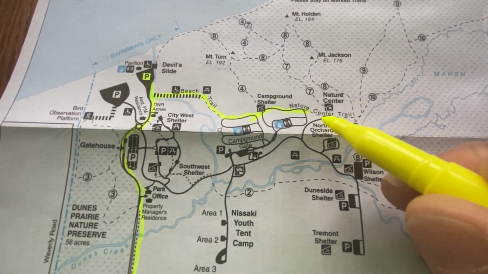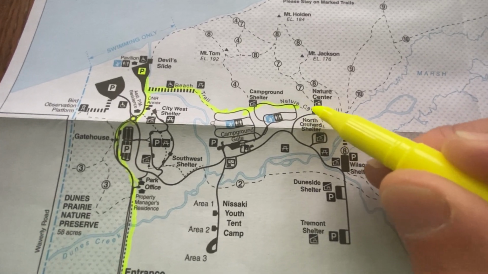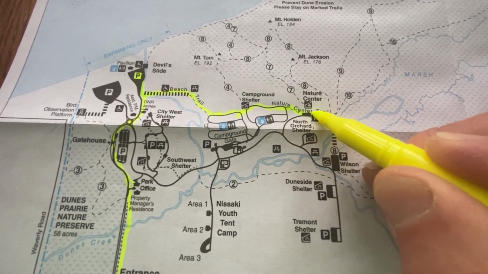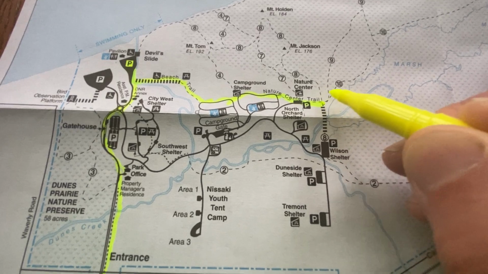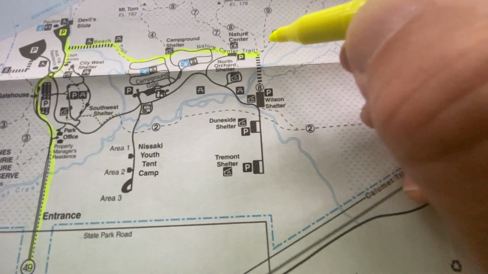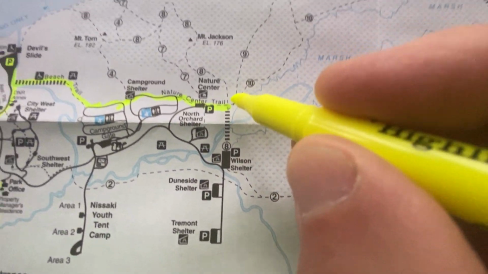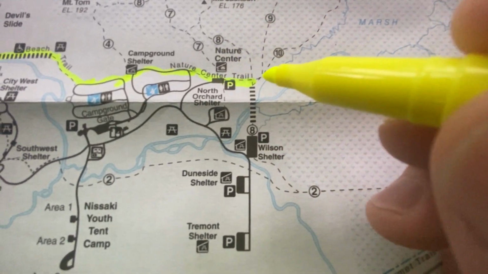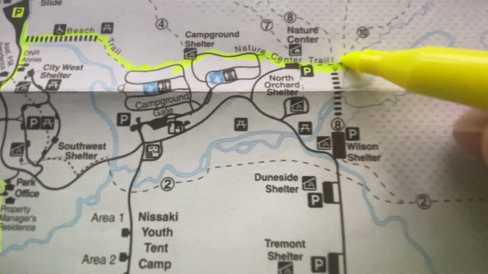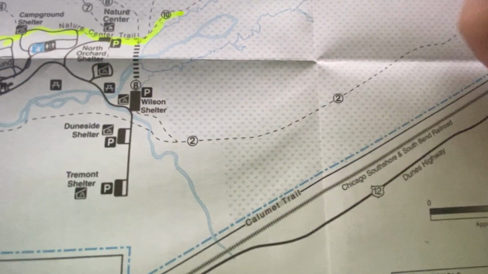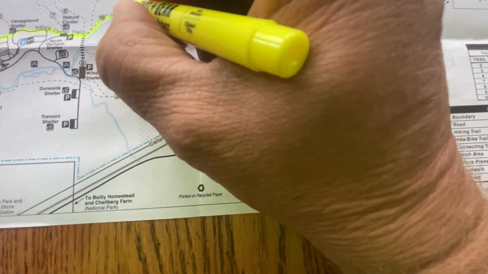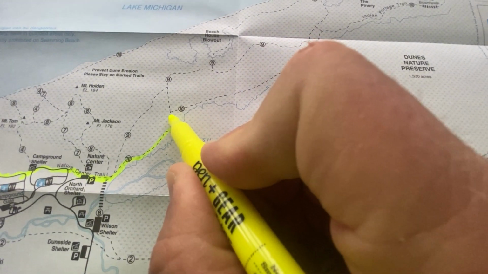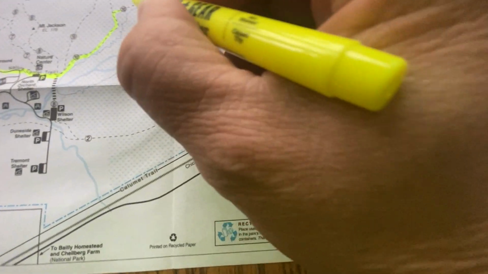So we take this Nature Center trail, which is just a simple little trail that takes us to the other ones. We're going to pass Trail 8, which is the beginning of the 3 Dune Challenge, and we're going to take Trail 10. Trail 10 is the longest trail.